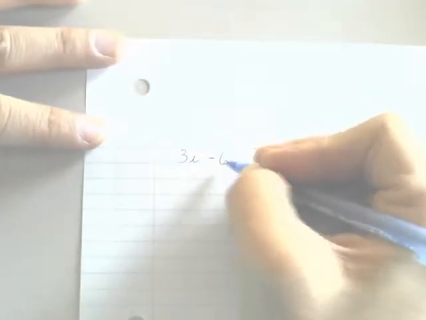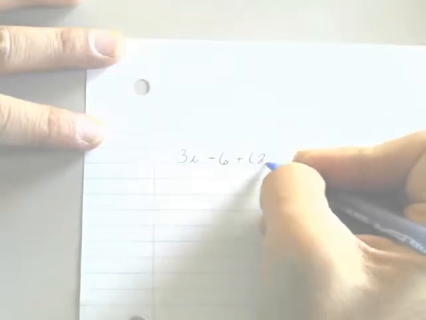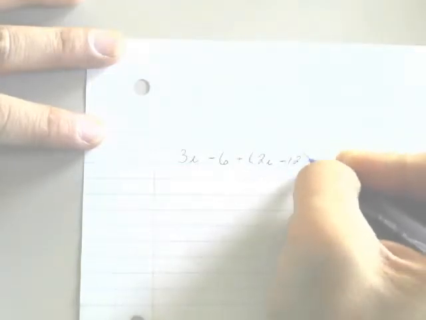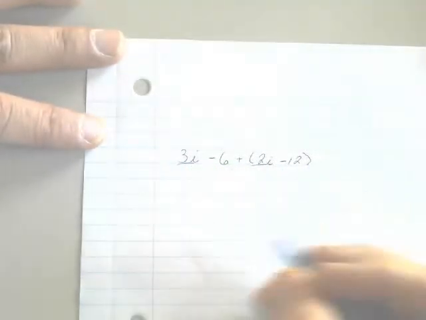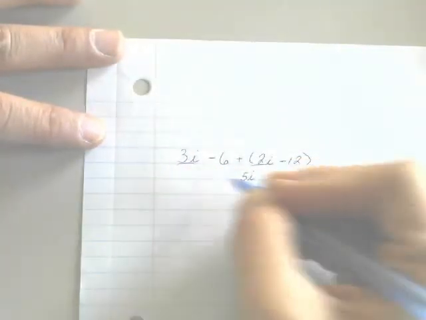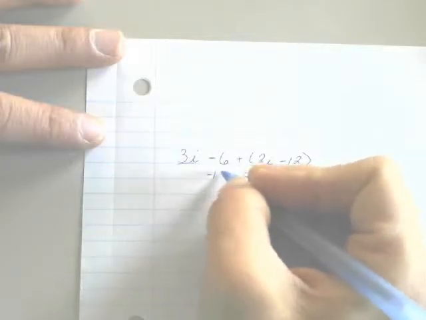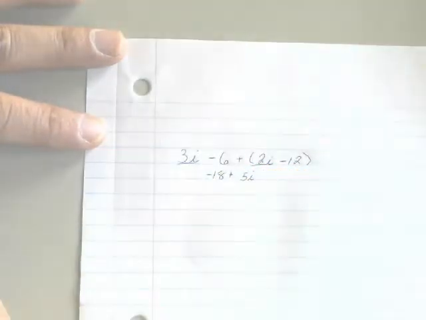So what we're going to do in this video is take a look at simplifying some expressions with i. We'll start with some very basic expressions: 3i minus 6 plus 2i minus 12. Okay, so i works similarly to how any variable would work. We're just going to combine like terms. So 3i and 2i make 5i, negative 6 and negative 12 make negative 18, plus 5i.